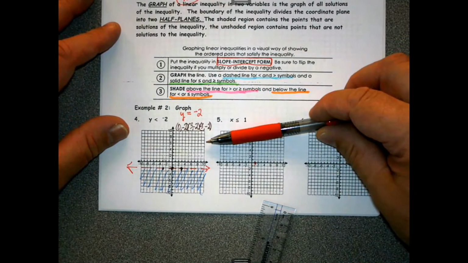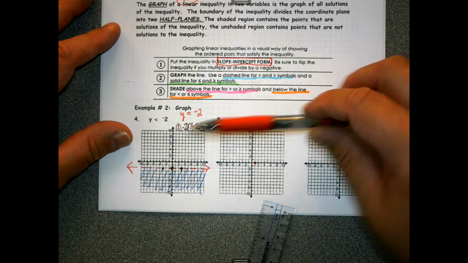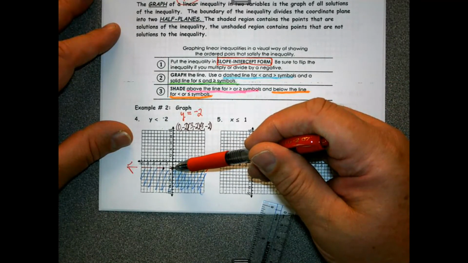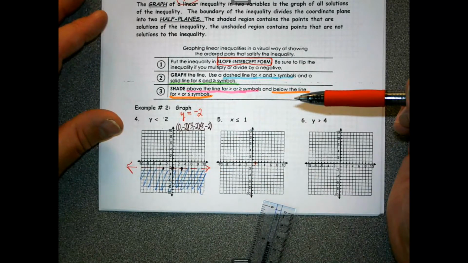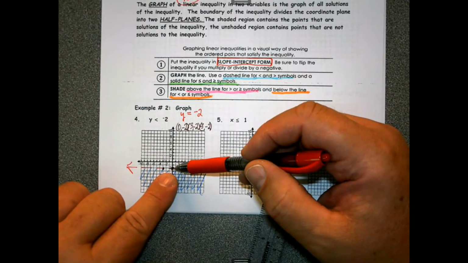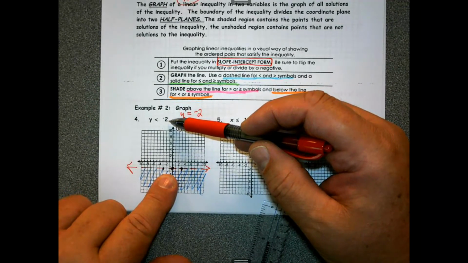So is there not a point on -2, for the y? Correct. The point -2 is not a solution to that inequality, right?